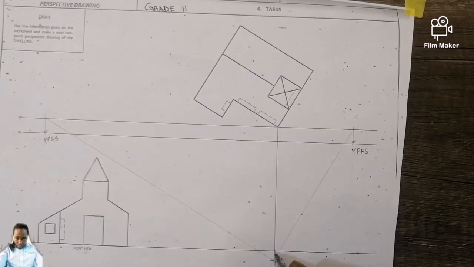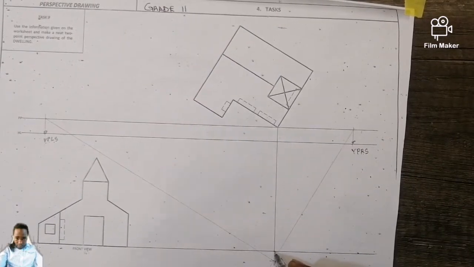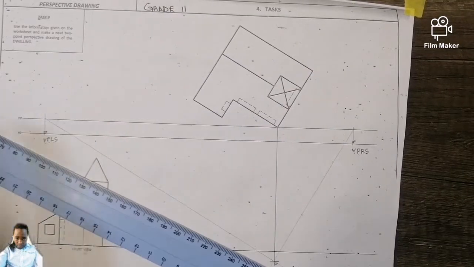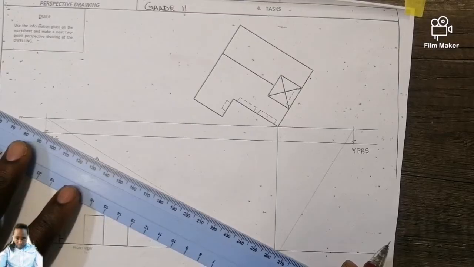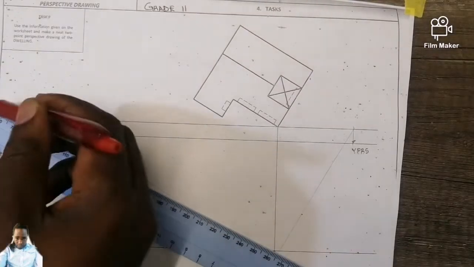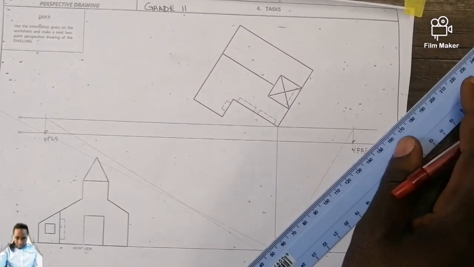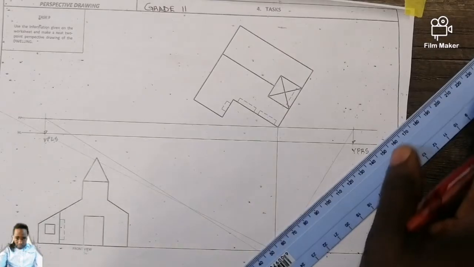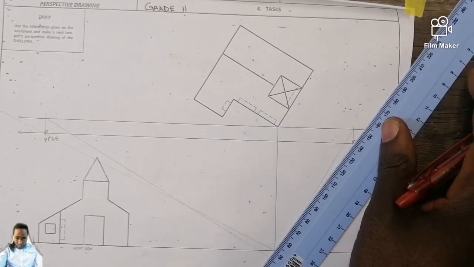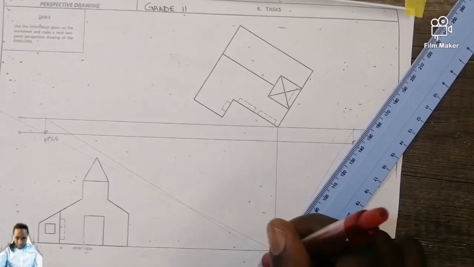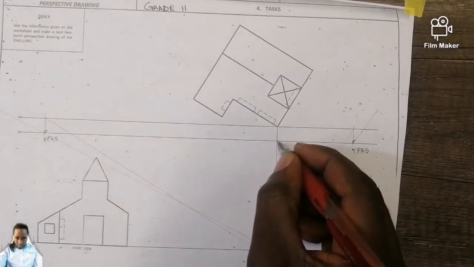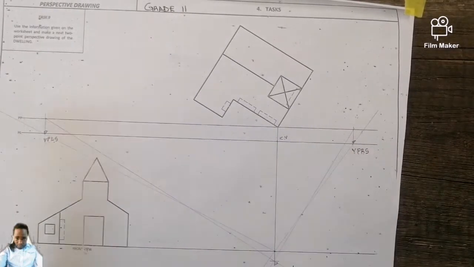Okay, so now this is the ground point. We are going to project a point from here to the vanishing point of your right, and from here to the vanishing point of your left, using your 30mm ruler. Like this we go. In this topic, we do not record dimensions, but we project lines and points. Like this we go. Then that point is the center vision point.